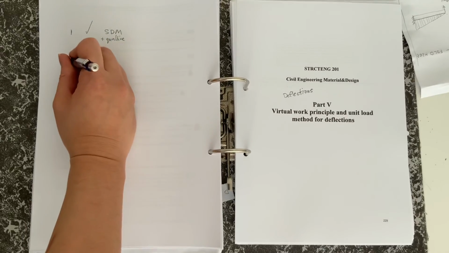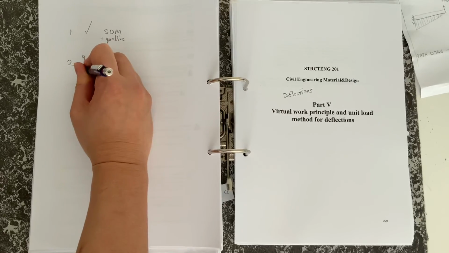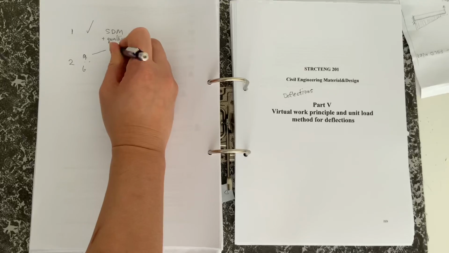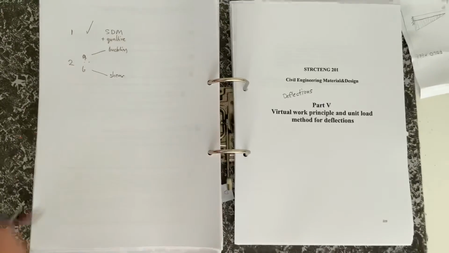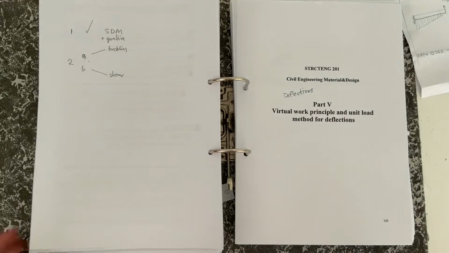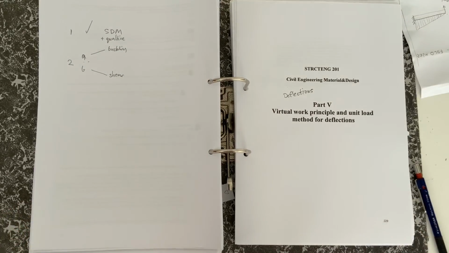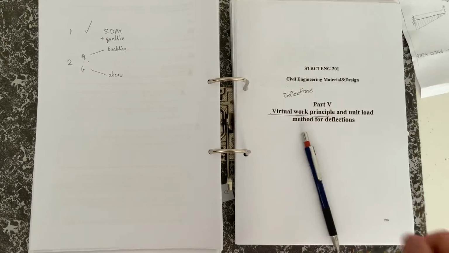And then question number 2, there will be part A and part B normally. So part A could be on buckling, and then part B could be on shear. So up to this stage, you've done 2/3 of the material. So if you can cover everything that we've done here, we've covered the material for 2/3 of the exam. And we'll start on the virtual work next time.